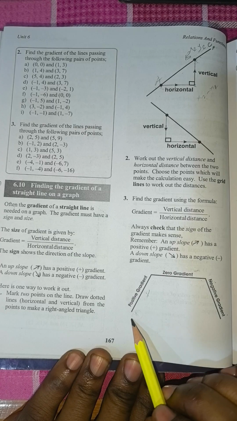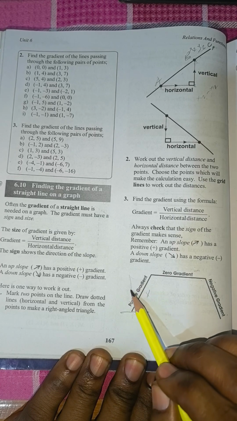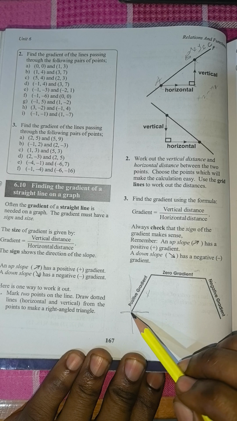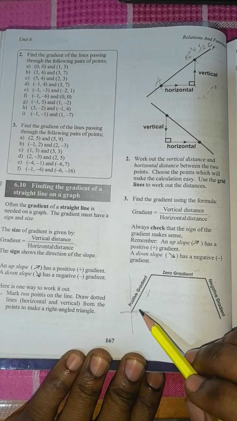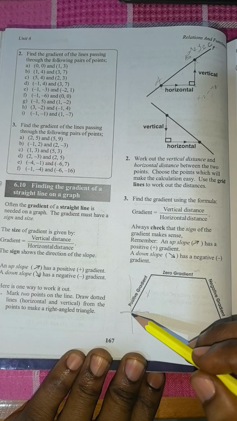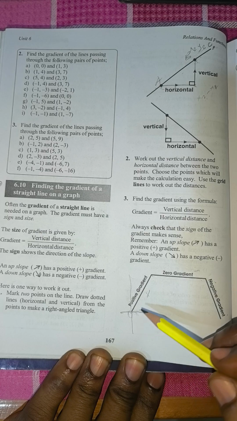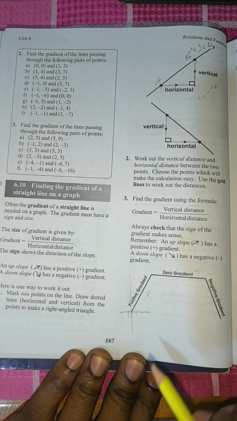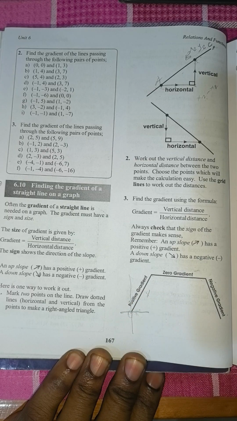So assuming this is a graph that we have, right? A graph here, and then we have this thing drawn here. It means that this was drawn from here to this point, so this makes it a positive gradient. You see that the line starts from here, the bottom, right? Not necessarily from the origin. You could start from here and go on. The essence is that it's moving from the left side upward. That is what it means.